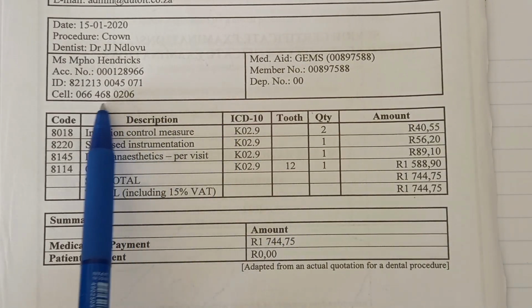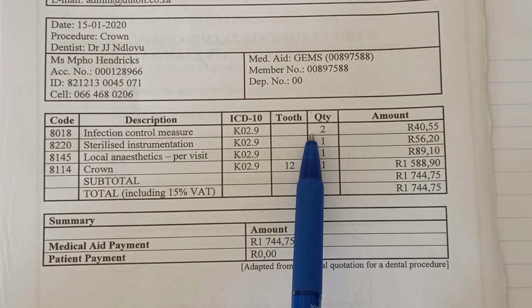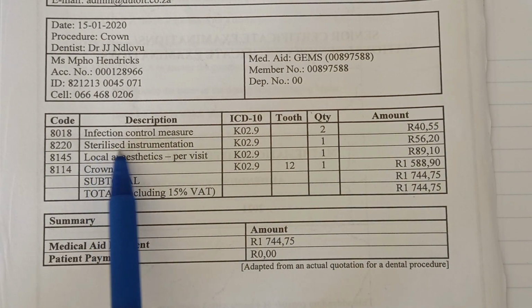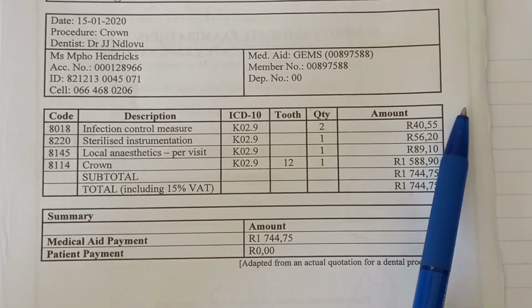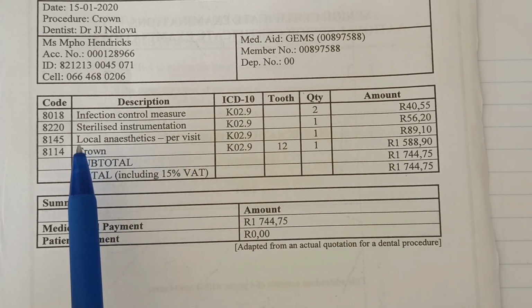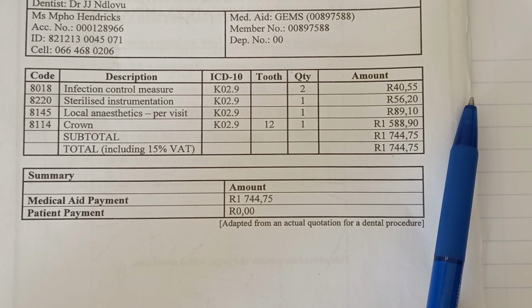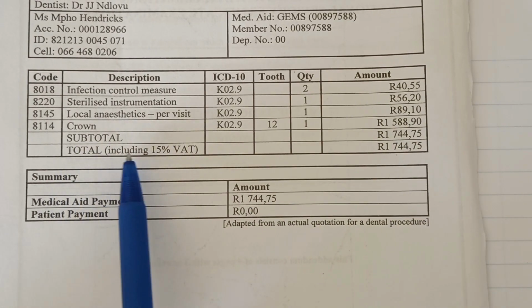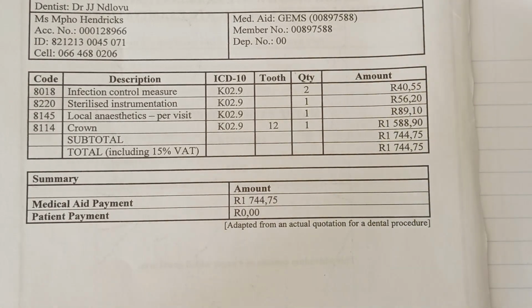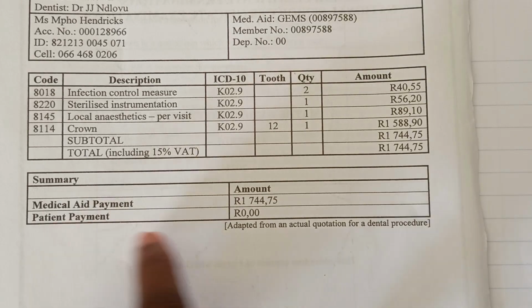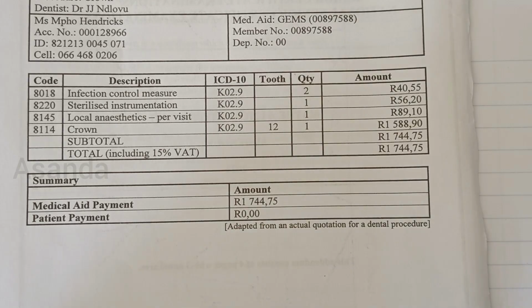So now here is a description with their codes. Infection control measure, which was 40 Rand. They did twice those. And sterilized instrumentation, which was 156 Rand and 20 cents. Local anesthetics, crown, and then they totaled everything, which is 1,744 Rands and 75 cents. And the total, including VAT, is 1,744 Rands and 75 cents. So then the medical aid payment. The medical aid paid everything, and the patient paid nothing, right?